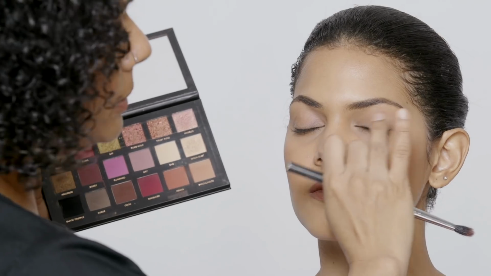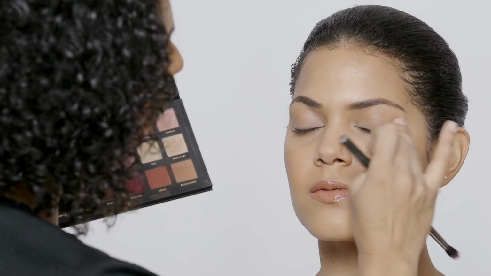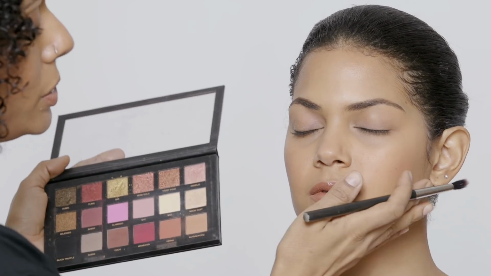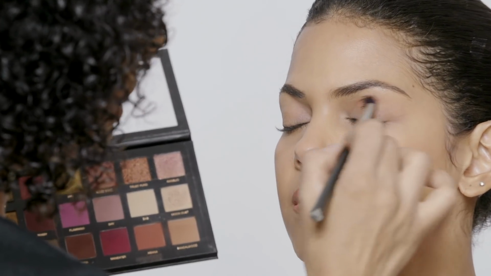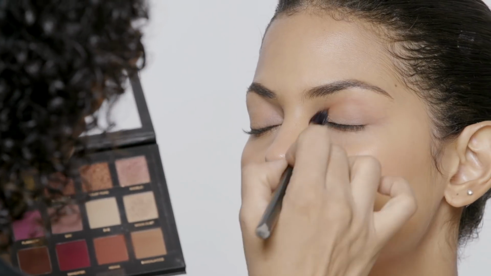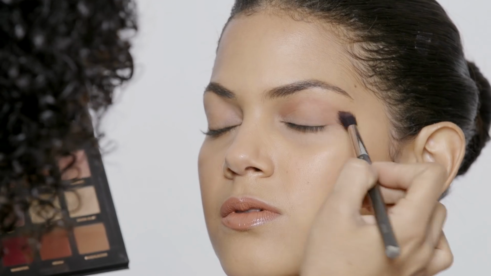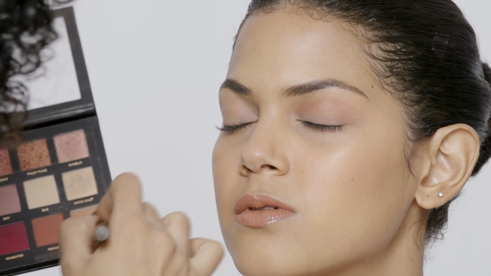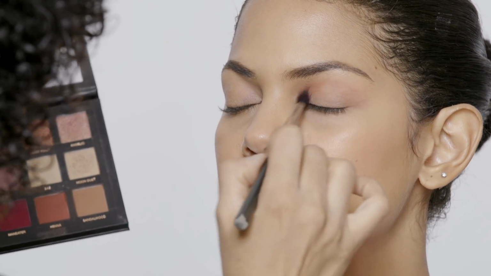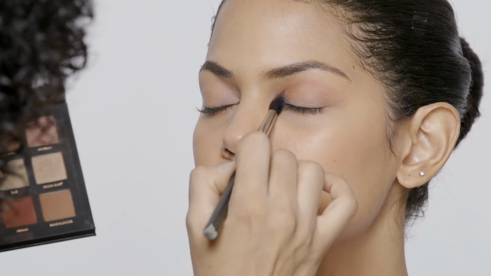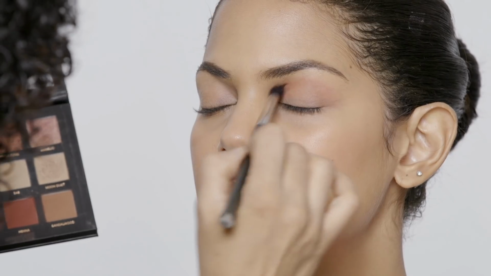I've already lightly primed her eyes with foundation and powder. So I'm just going to get started. I'm literally just washing in the shape of her crease, going from one corner to the other corner. What I'm really doing is creating a crease above her crease, very softly blending it.